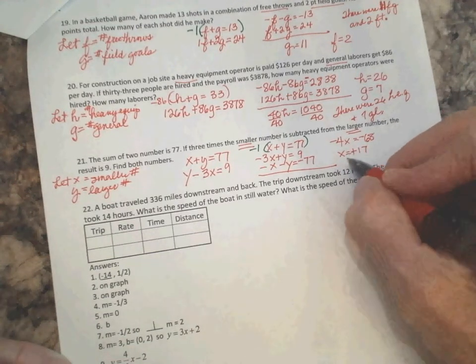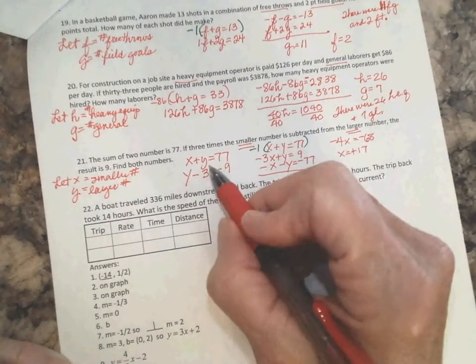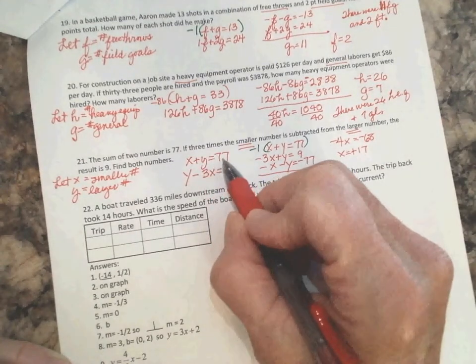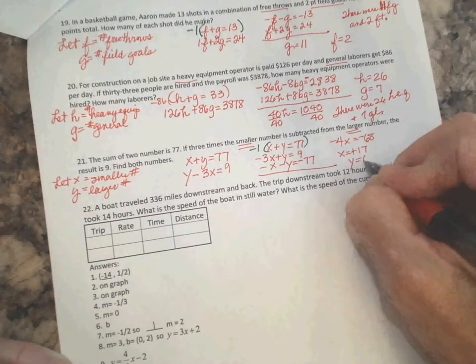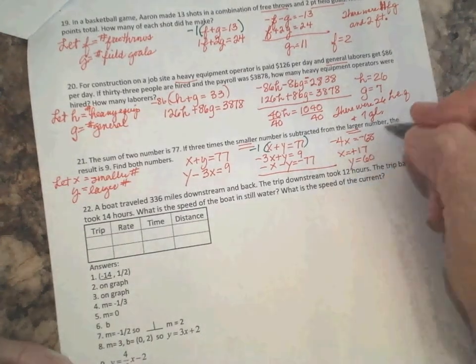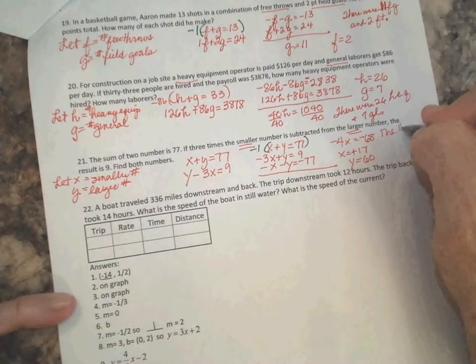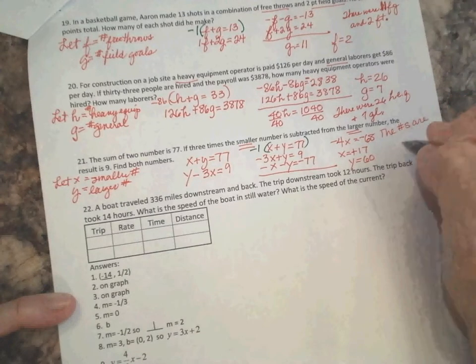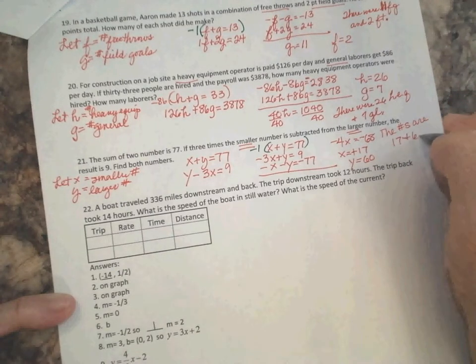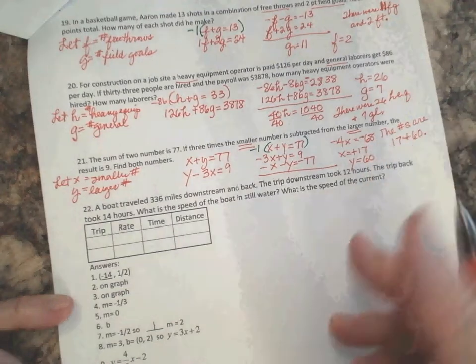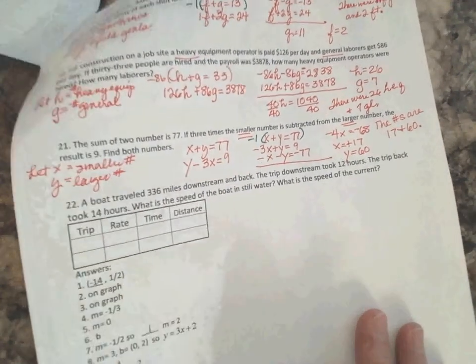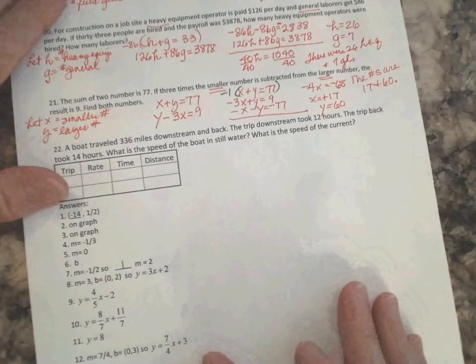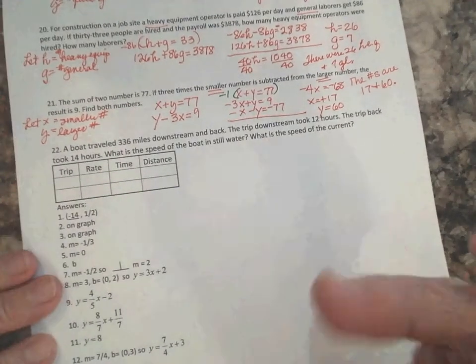Okay, X is a positive 17, and then when I plug it back in here, that has to add up, so subtract 17 from 77, Y would equal 60. So yeah, the answer key is right. And then you can say the numbers are 17 and 60. Didn't get my sign right. Okay, so that's one like we did in class for an example.